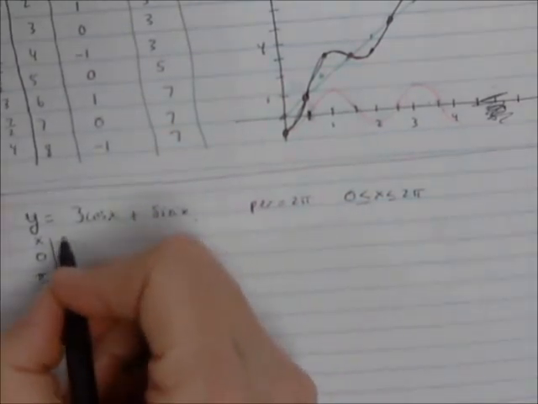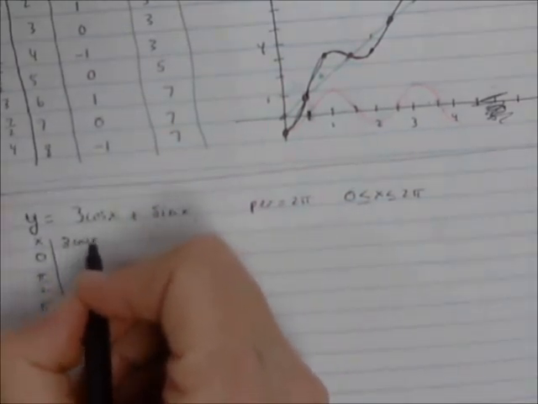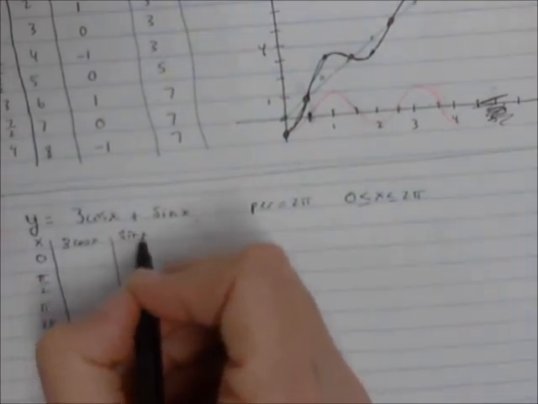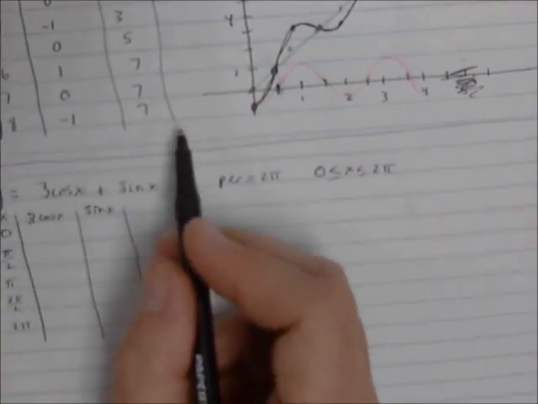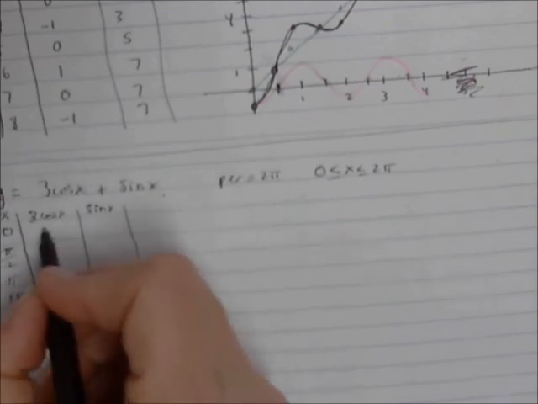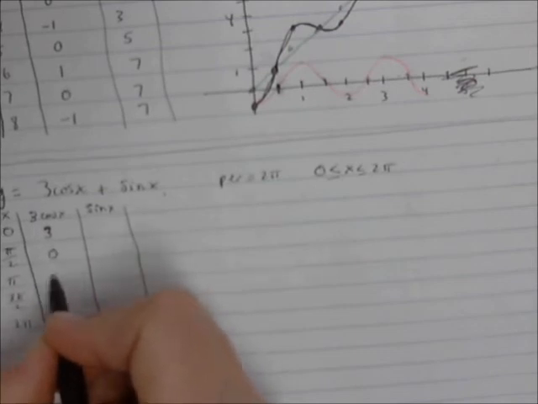So in my first column, I'm going to put 3 cosine of x. In my next column, I'm going to put sine of x. And then I'm going to add the two together. So if you can imagine the 3 cosine of x curve, it starts up at the top point. It goes top, middle, bottom, middle, top.